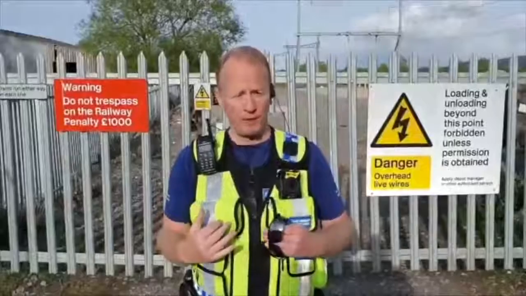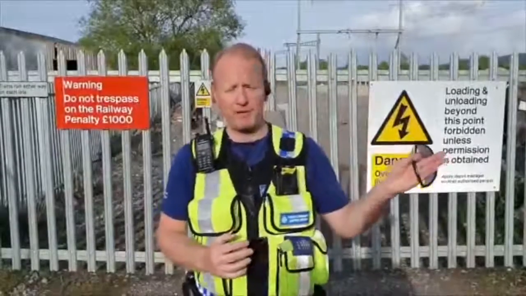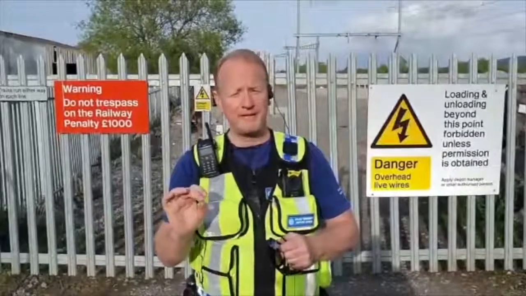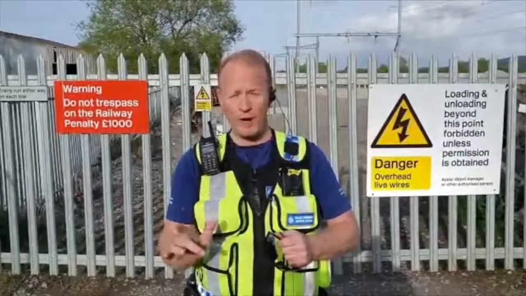Now, I didn't know that when I was growing up, and I actually lived right next to the main railway line. Also, the age of criminal responsibility, which is the age you can be dealt with by the police, is 10. Were you aware of that?